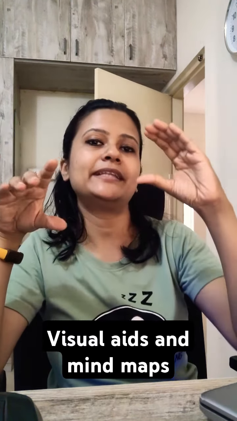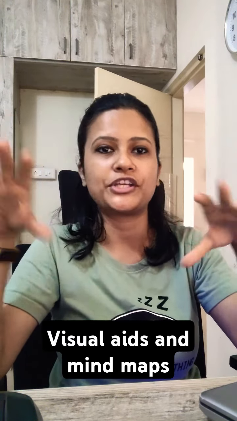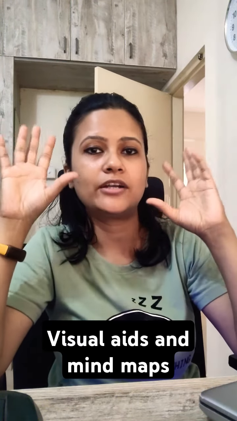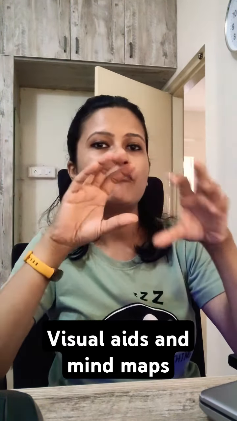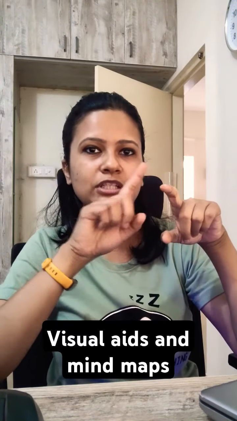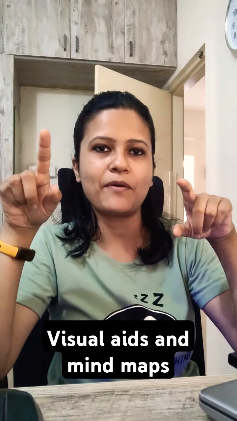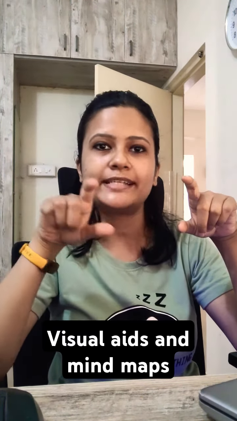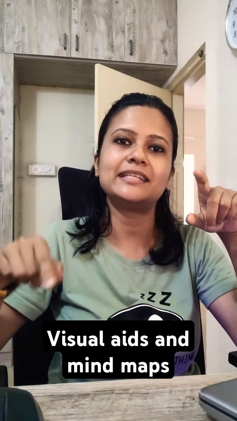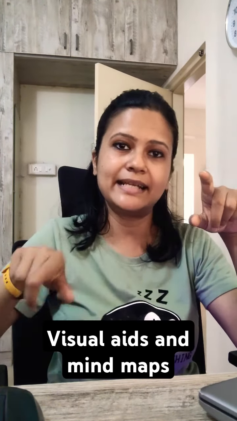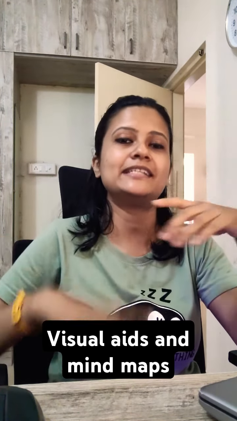Take for example, there are 5 specific types of contracts. You can prepare a chart or a diagram for each of it, wherein you mention that this particular section defines this type of contract. This particular section talks about the elements, and these are the elements. This is an example. These are the relevant cases.